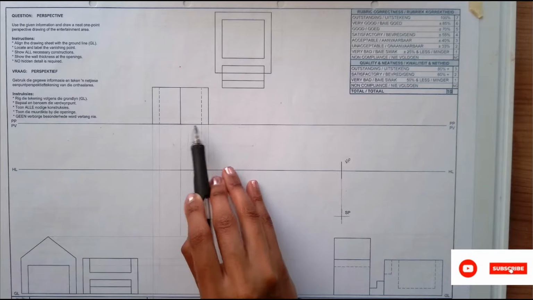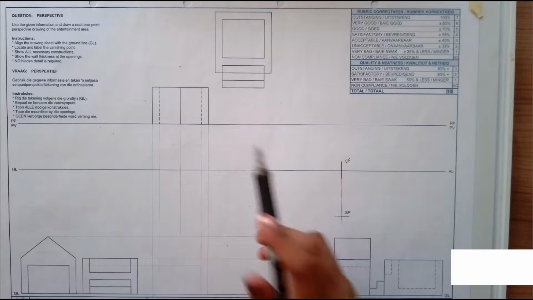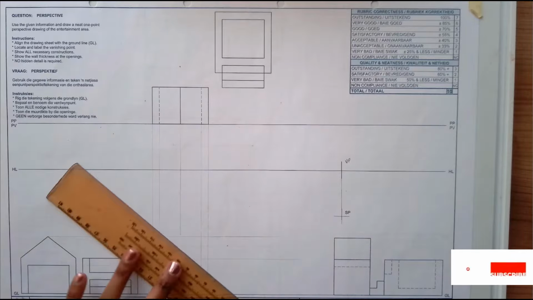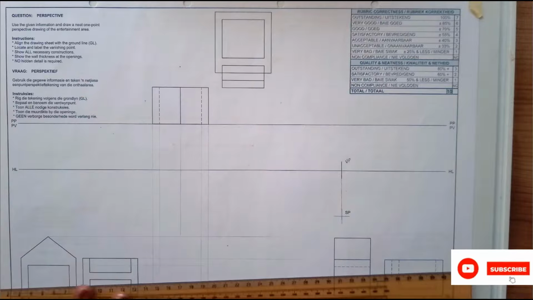As you can see, it's all these lines that represent this part, this part, this part, as well as the door, which is drawn in hidden detail. So that means you outline everything in the front here.